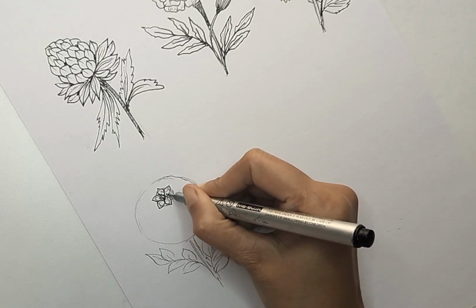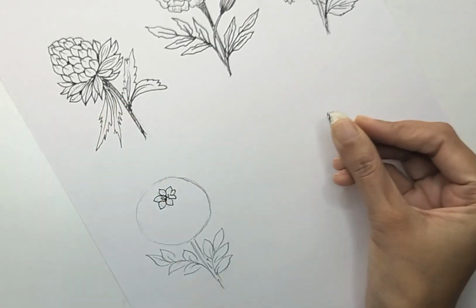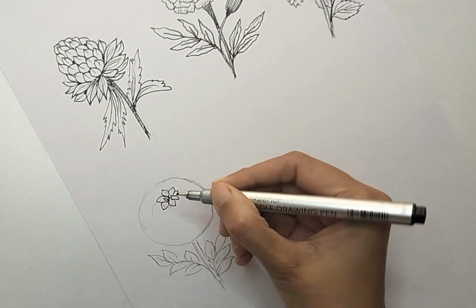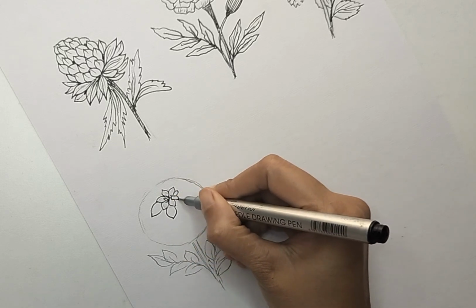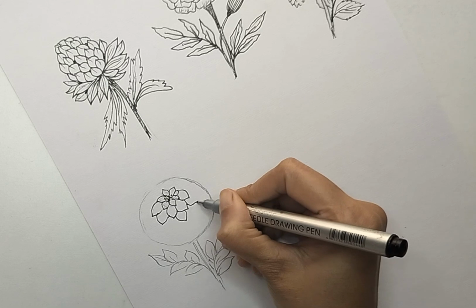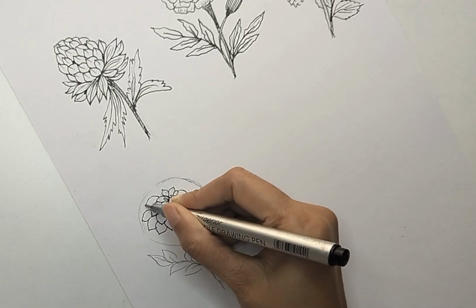So first create center part like this. I'm rubbing so that you can see it clearly. Now you can start creating petals outside. So first you can create small petals like this, then in between 2 petals you can create one more, and then cover all the area with similar kind of petals that we have.